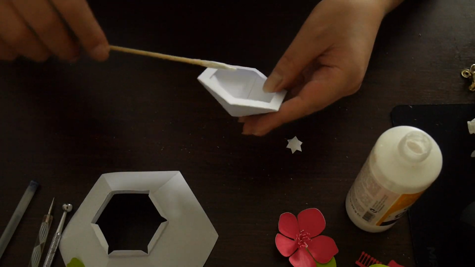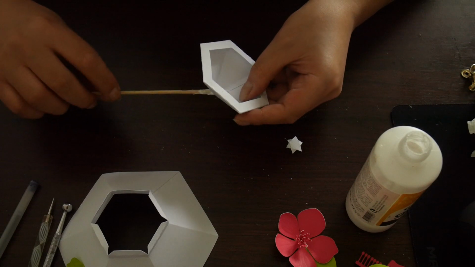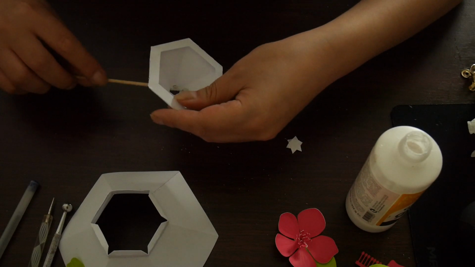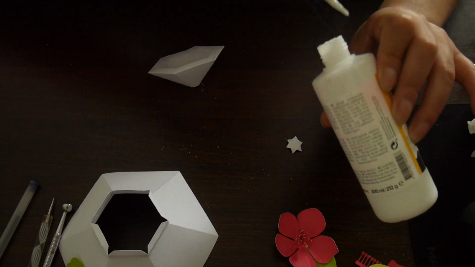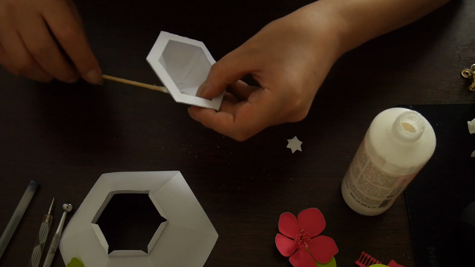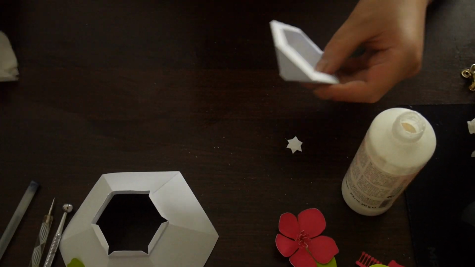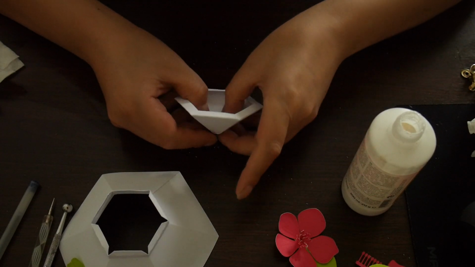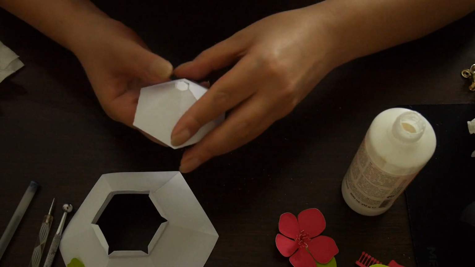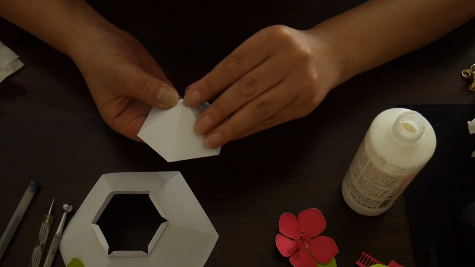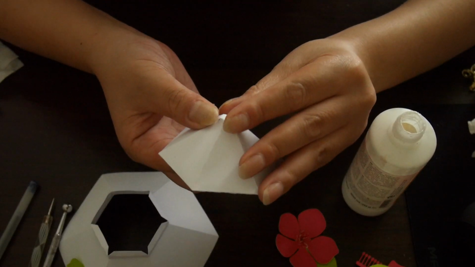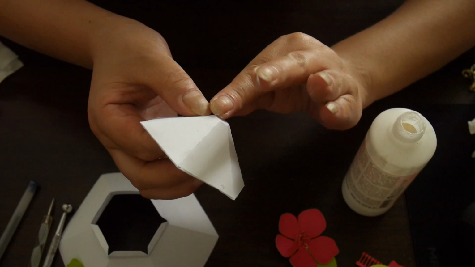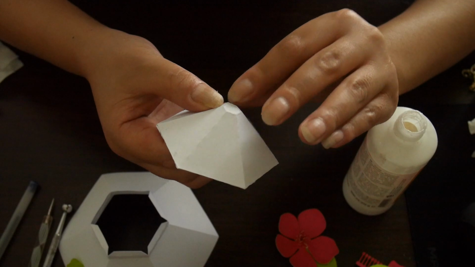I think it's easier if we apply glue here on the inside. It doesn't matter if it's messy or not. I think this is the best technique. Okay. Insert it from inside and then the flaps. And attach it one by one, okay?